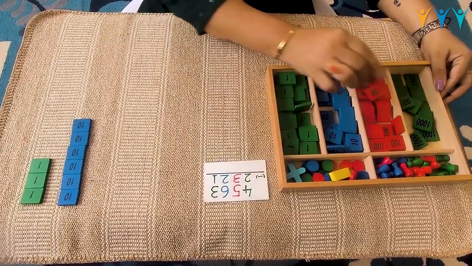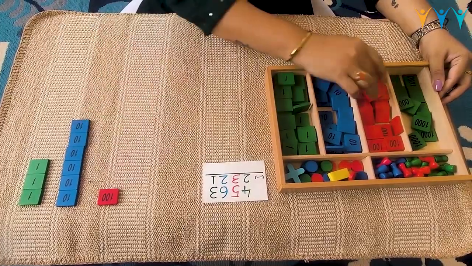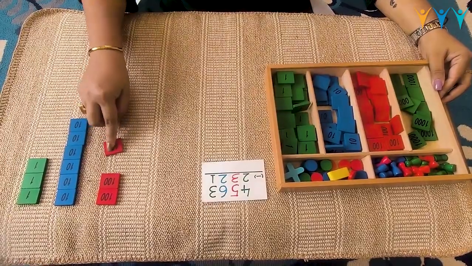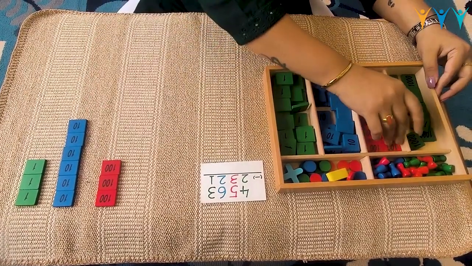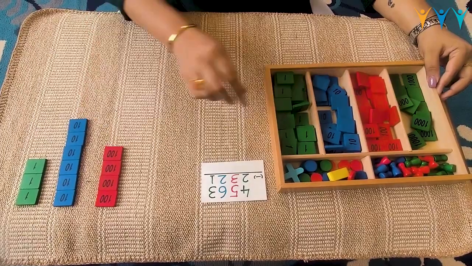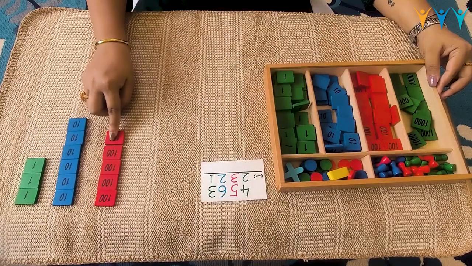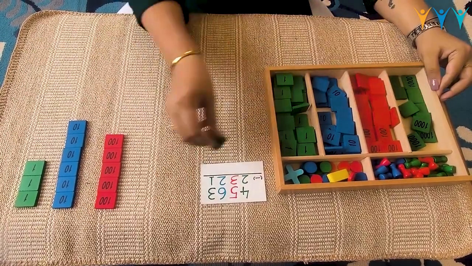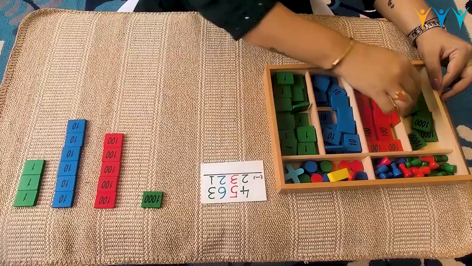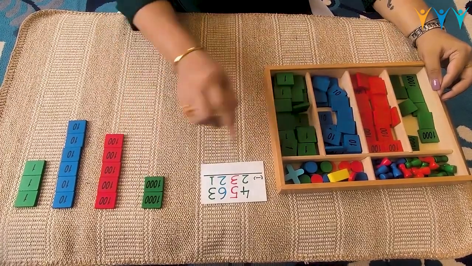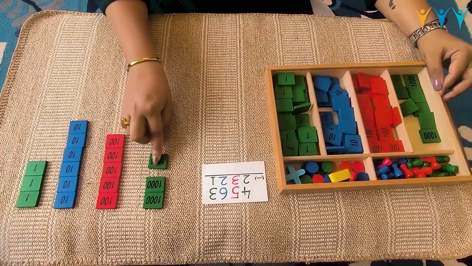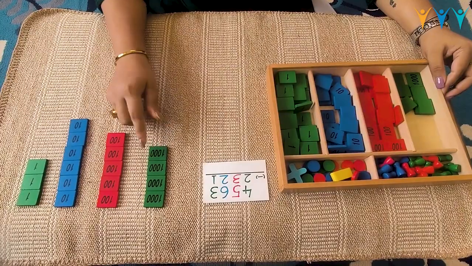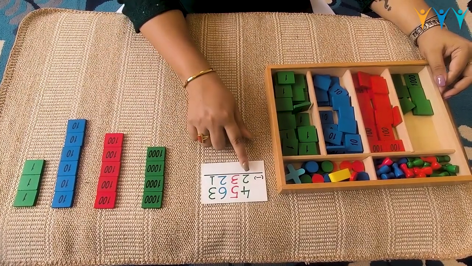500. 100, 200, 300, 400, 500. 4,000. 1,000, 2,000, 3,000, 4,000.